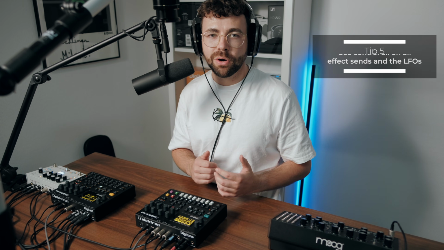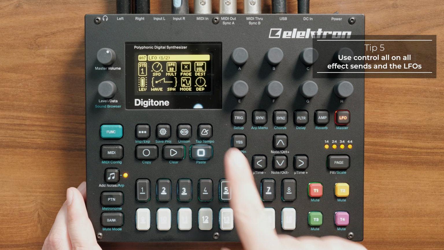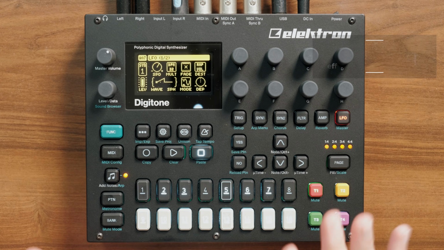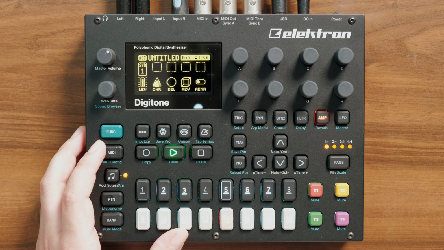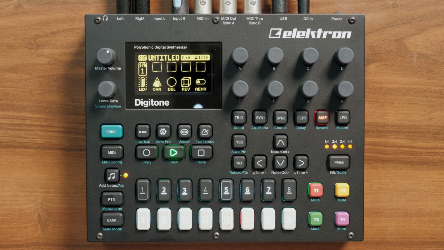The last tip, number 5, is to use Control All on the send effects and also on the LFO depth, which can be very fun, very chaotic. But let's first check out how it sounds on the send effects. Here again, it's about building up or bringing sounds more into the foreground or background.